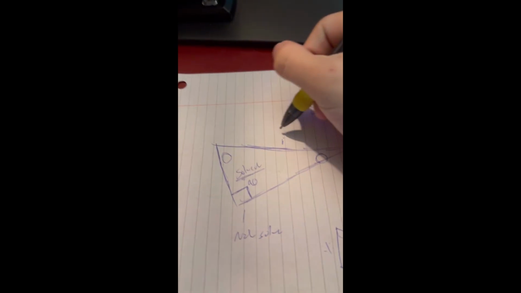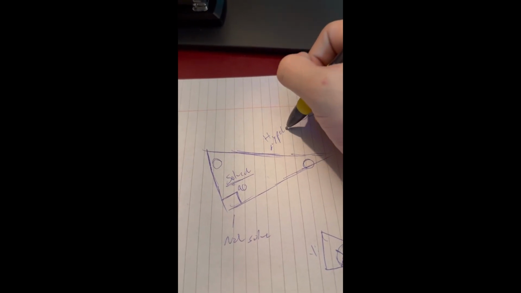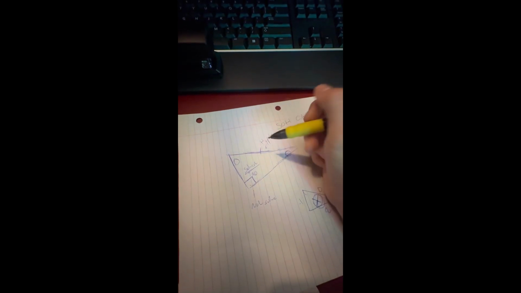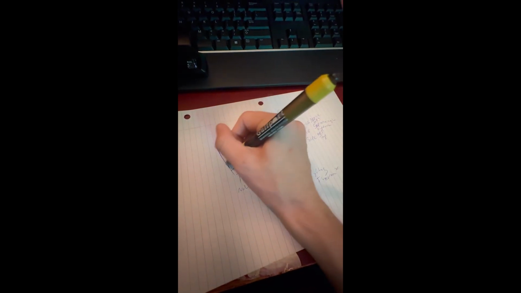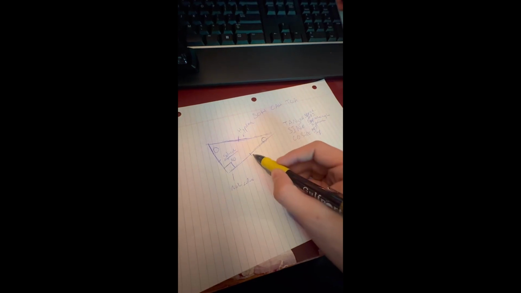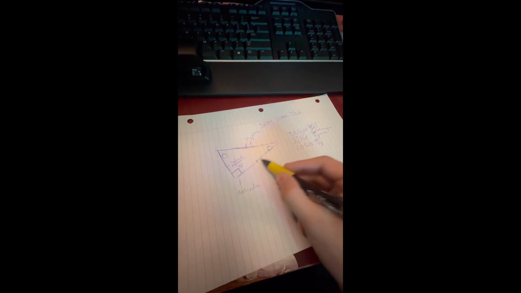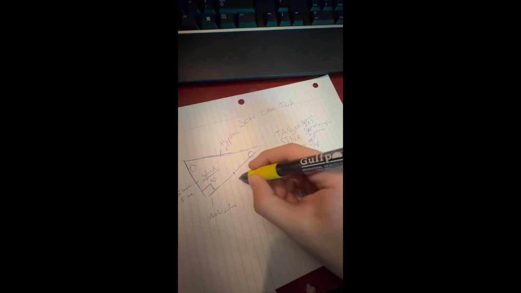This is going to be your hypotenuse. Zoom out real quick so y'all can get a better look. This is the hypotenuse of your triangle. This long side is always going to be bigger than both of these other sides. Your short side will never be longer than your longer side, and if it is, you have a wonky triangle. So this is going to be the short side and the long side.